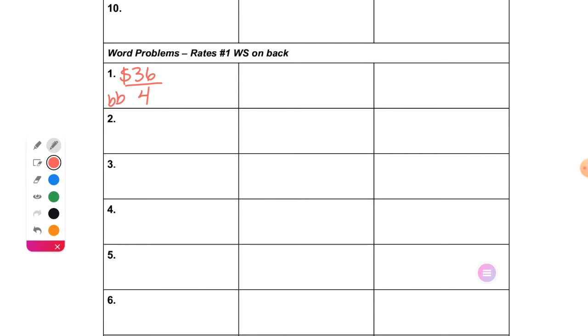I'm just going to label it as BB. What are we trying to get to 1, Reese? How much was 1 basketball? Yeah, 1 basketball. Bryce, what division problem am I going to have to do? 36 divided by 4. Should I need a calculator for that one? No. Nolan, what is my answer? $9 per basketball. There we go. $9 per basketball.